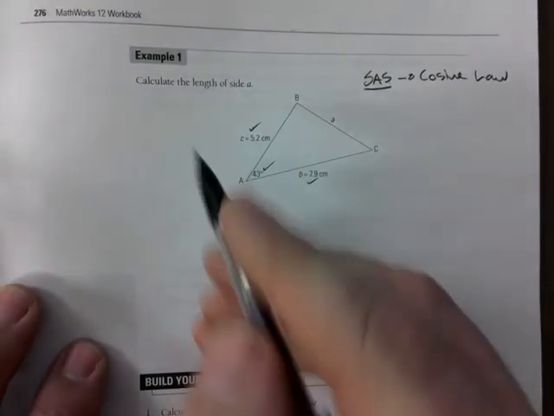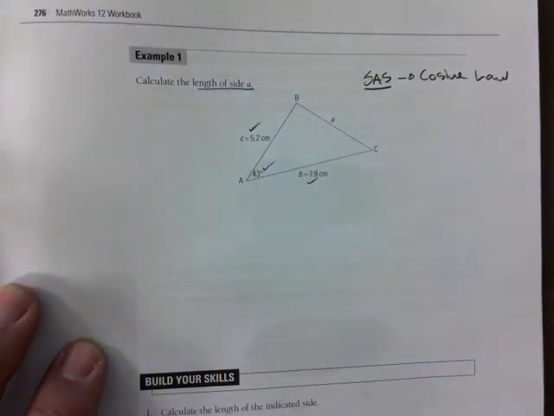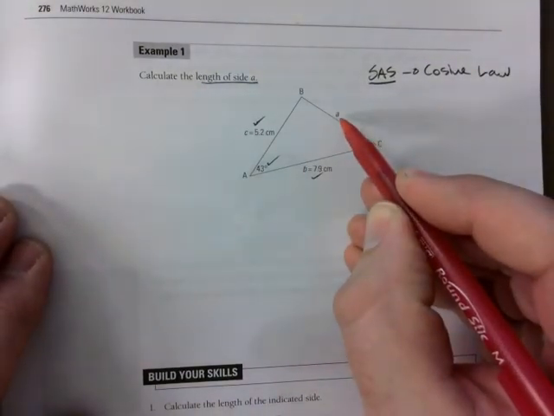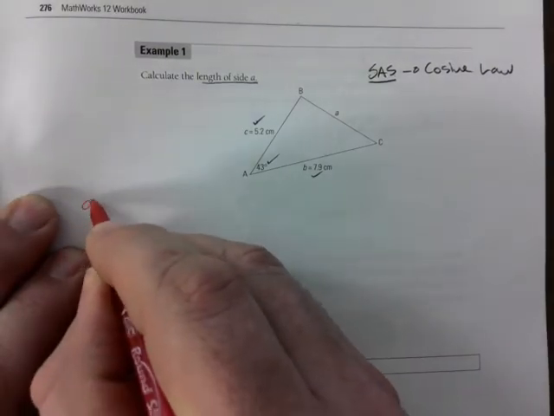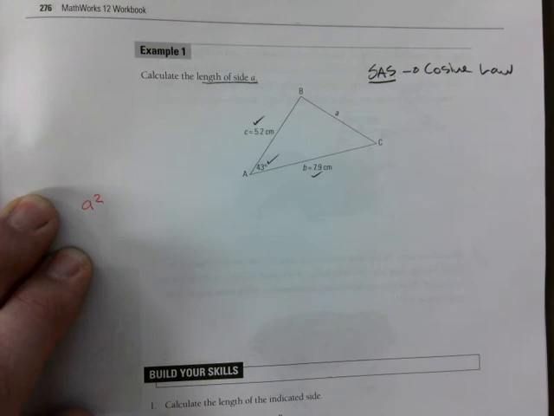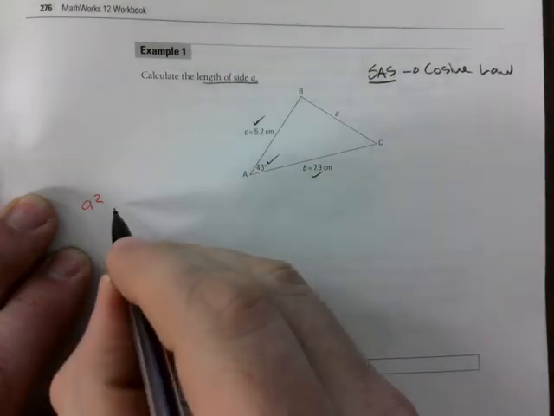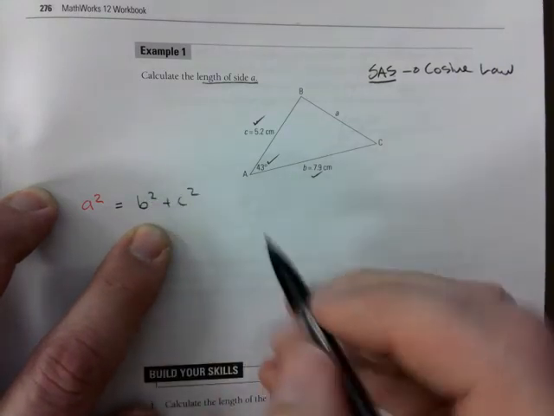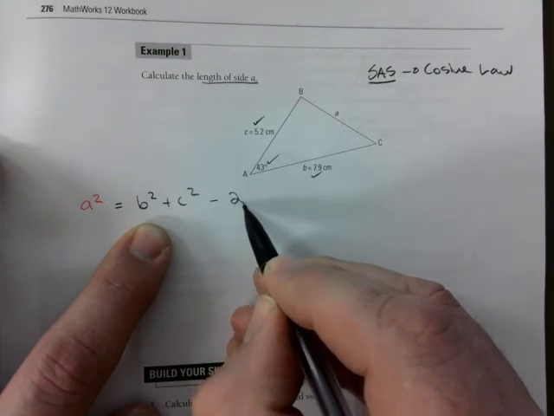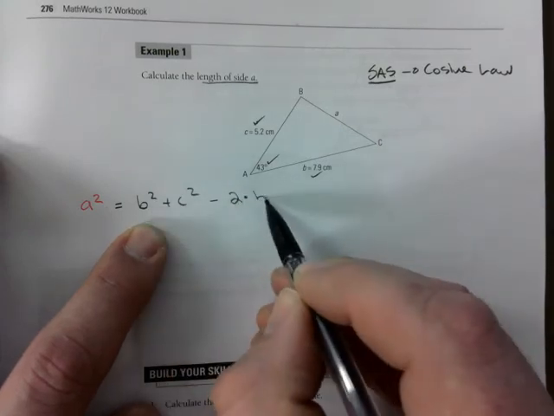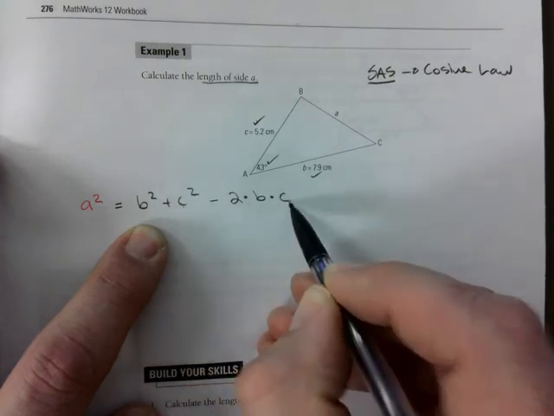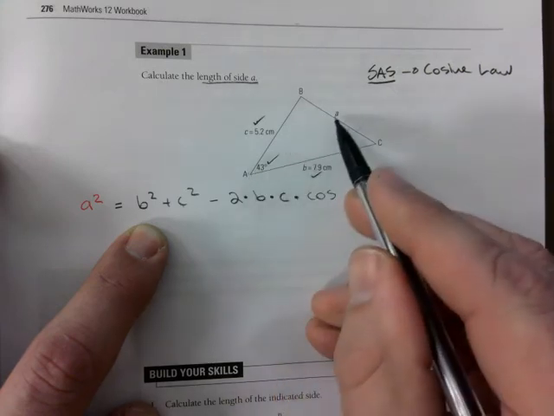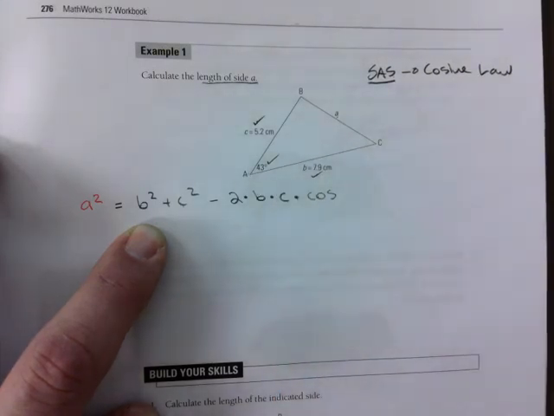So it says calculate the length of side A, right? So let's write out the formula first and foremost. If that's the side you're trying to find, I put that first. A squared, it could have been x, right? In this case, it's A. We know that I have to take the other 2 sides, square them. Then I'm going to go minus, there's always the 2, right? Minus 2 times B times C. All of that multiplied by cosine of angle, the one that's across from this side, which is angle A. Okay.